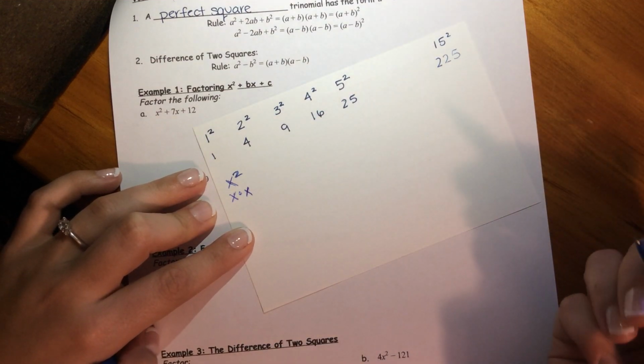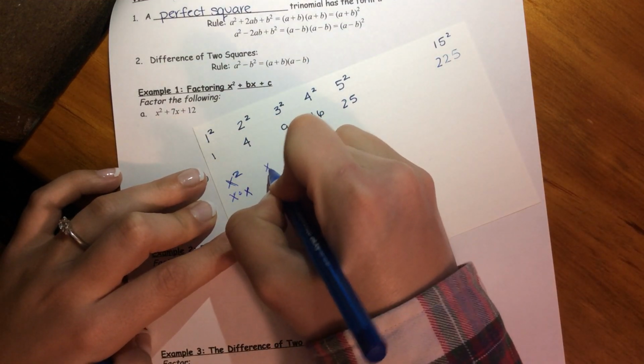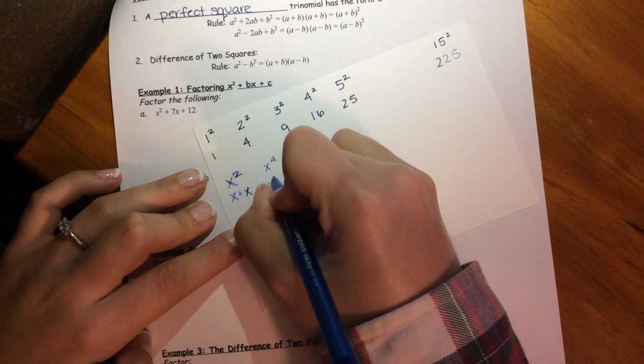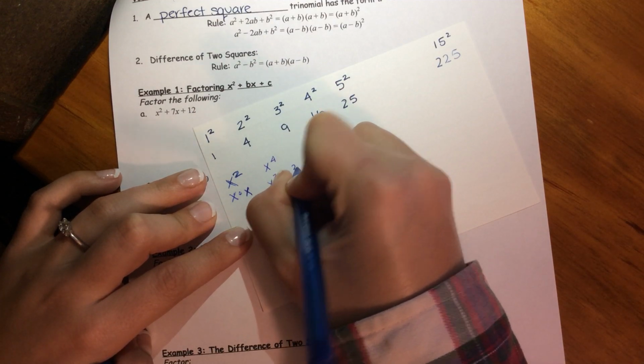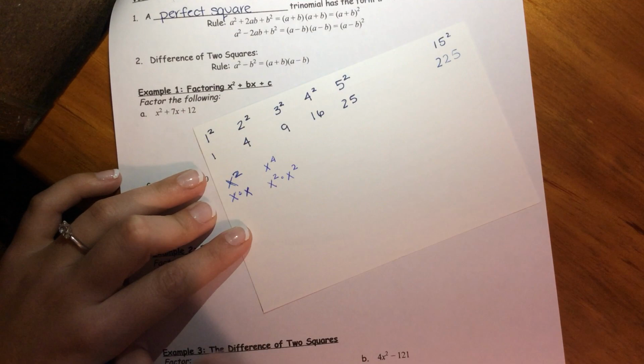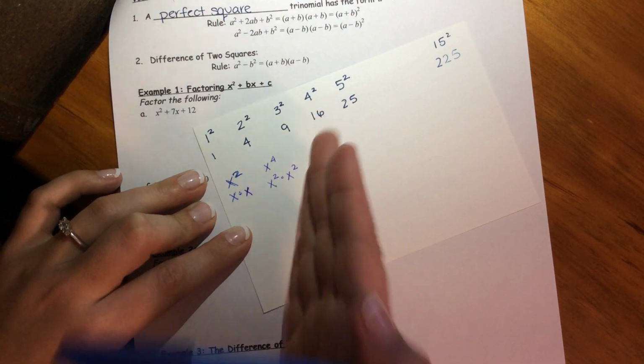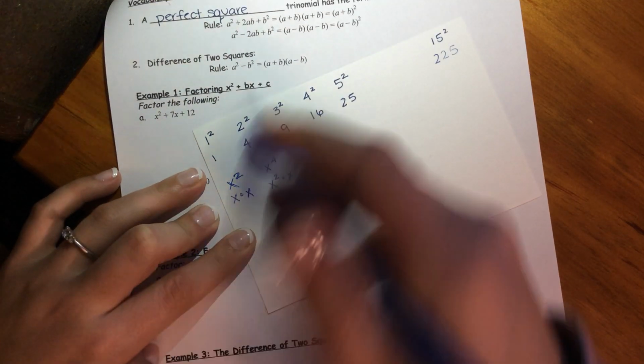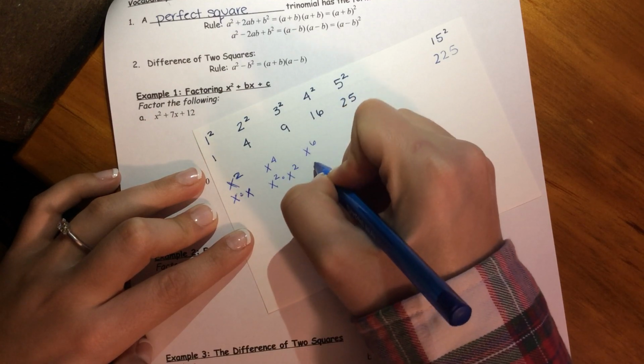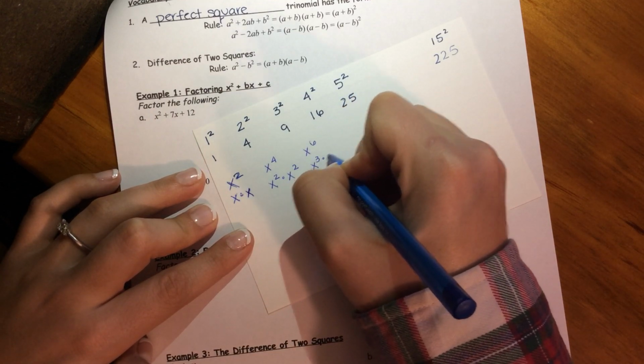Right? So that's a perfect square as well. X to the fourth, because it's x squared times x squared. Anything that's a perfect square is something times itself. X to the sixth is x cubed times x cubed.